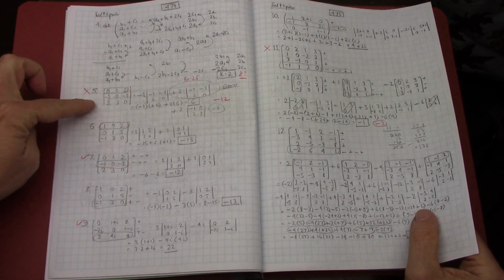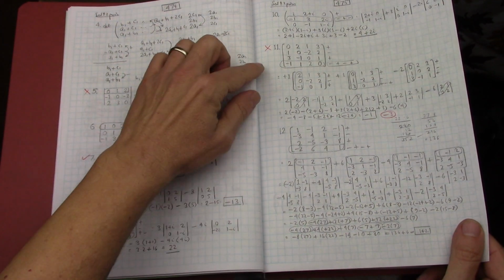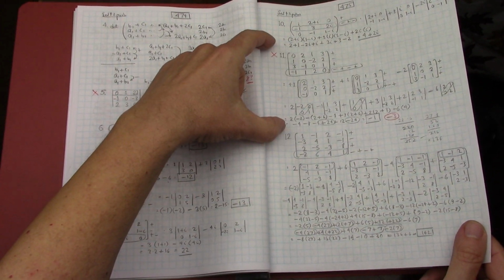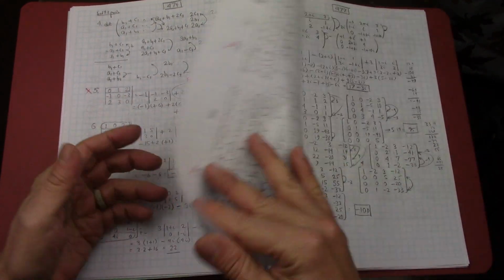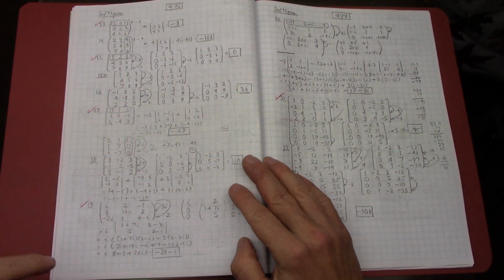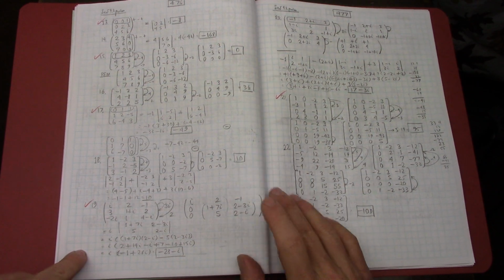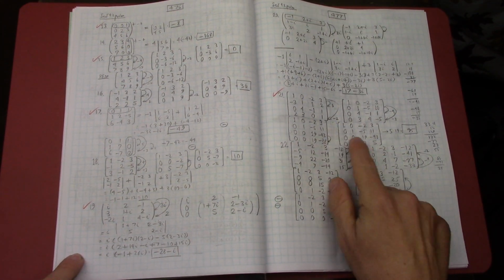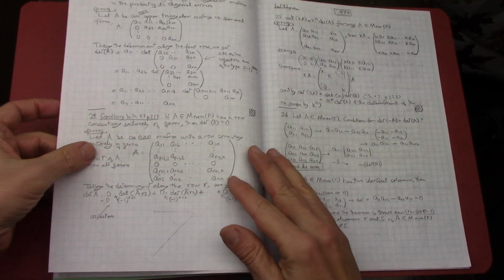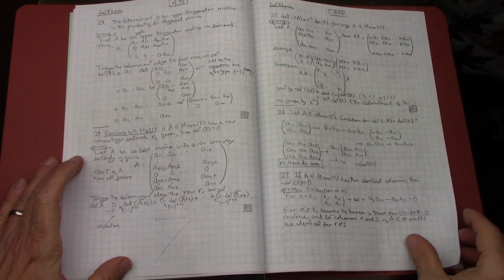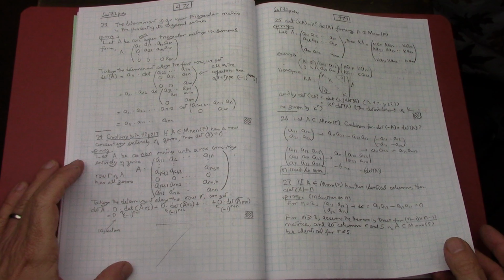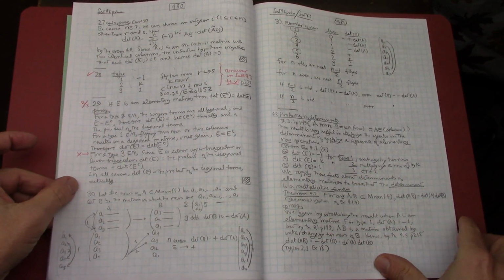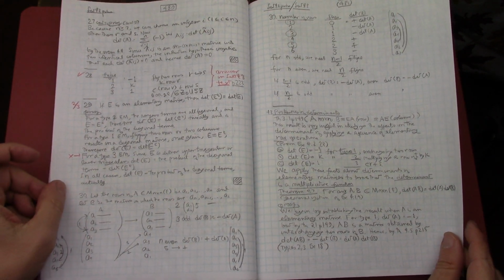Made an arithmetic error here, otherwise fine. Made an arithmetic error here, but was pretty happy to see that I got this one correct. And I got that one correct. Yeah, I got these all correct. Yeah, then a few small proofs in section 4.2. And I got this right.